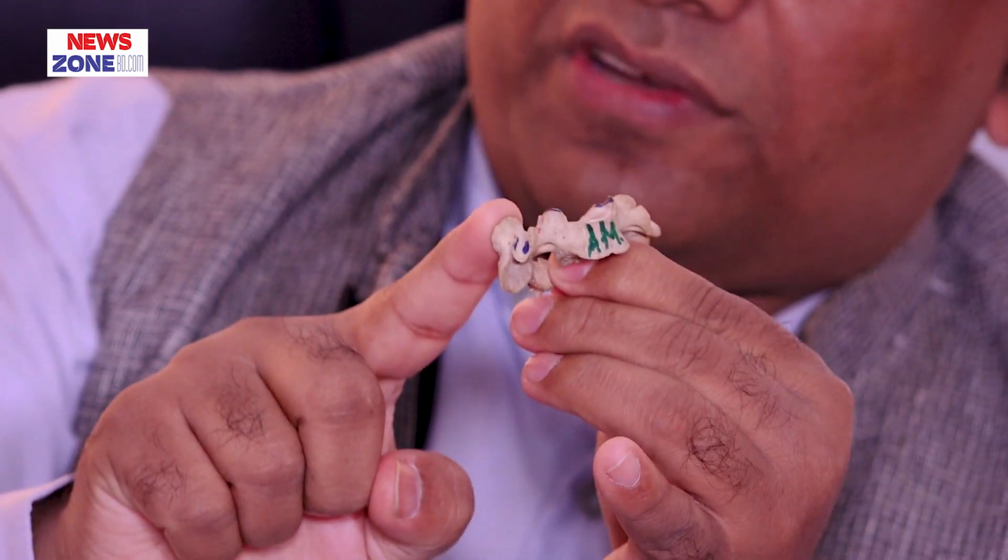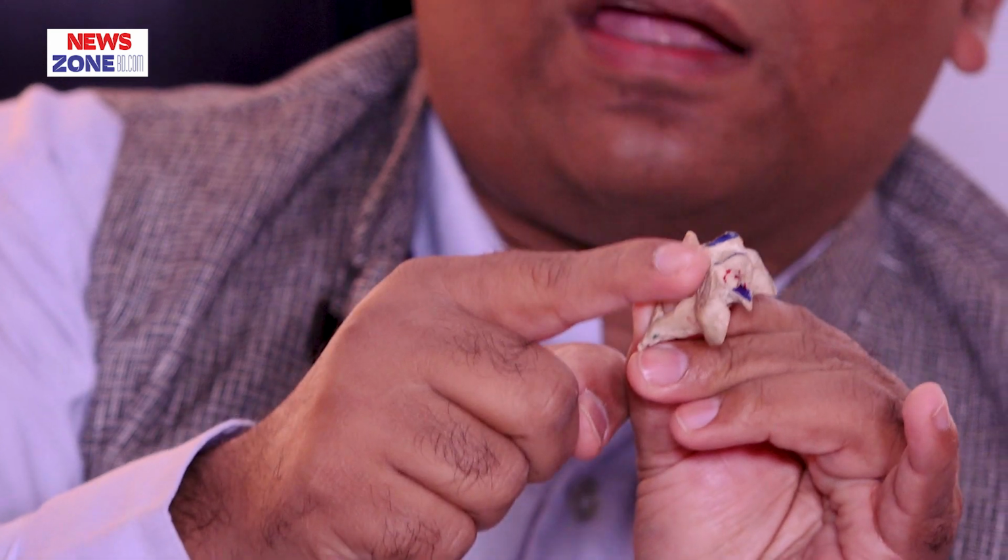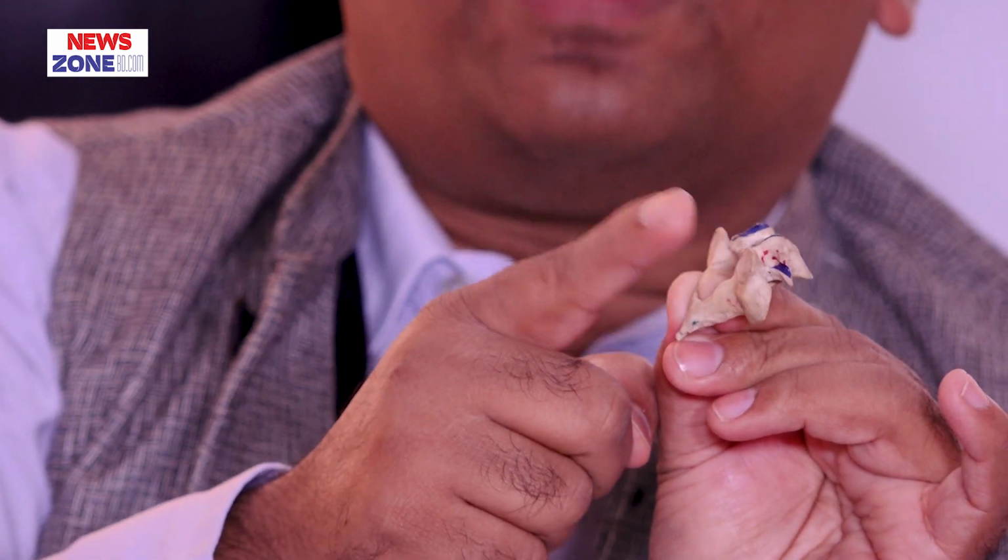Now there is one more process. This is the superior articular process here. It is an articular process because it possesses an articular facet, and that facet is directed backward and upward. This articular facet articulates with the inferior articular facet of the upper vertebra.